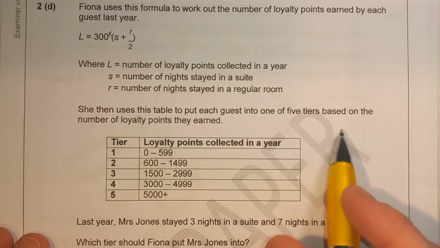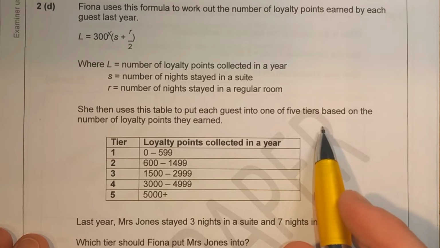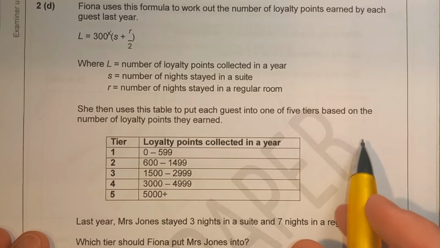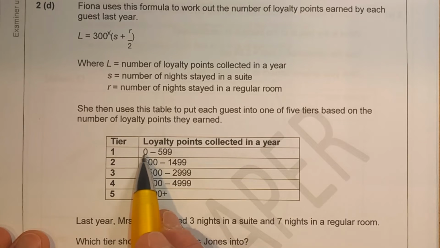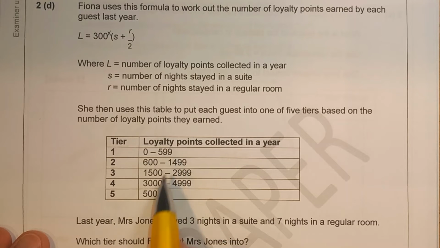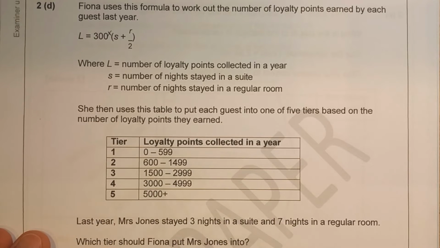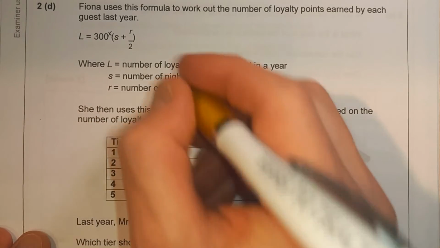She then uses this table to put each guest into one of 5 tiers based on the number of loyalty points they earned. So they're in tier 1 if they earn up to 599 points. If they earn between 600 and 1,499, they're in tier 2, and so on. Last year, Mrs. Jones stayed 3 nights in a suite and 7 nights in a regular room. Which tier should Fiona put Mrs. Jones into? Right, well, we're going to need our formula.